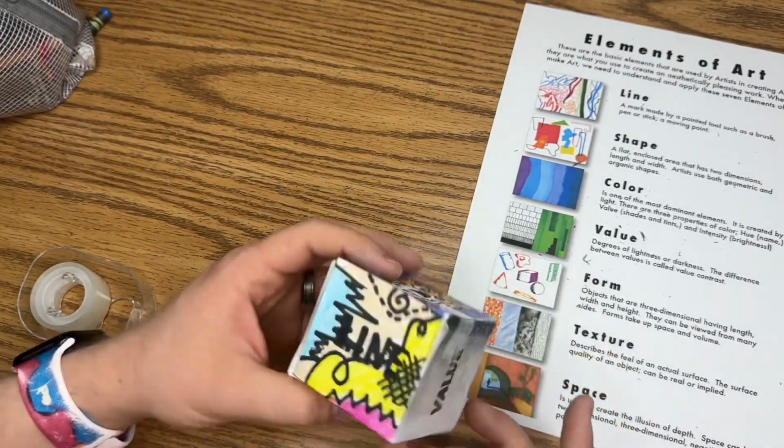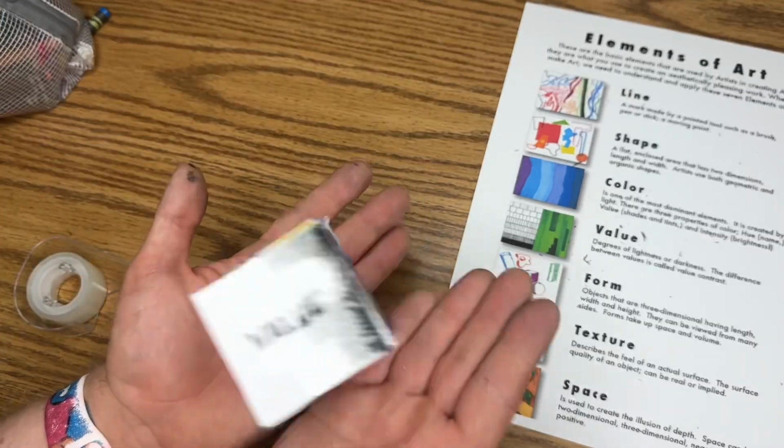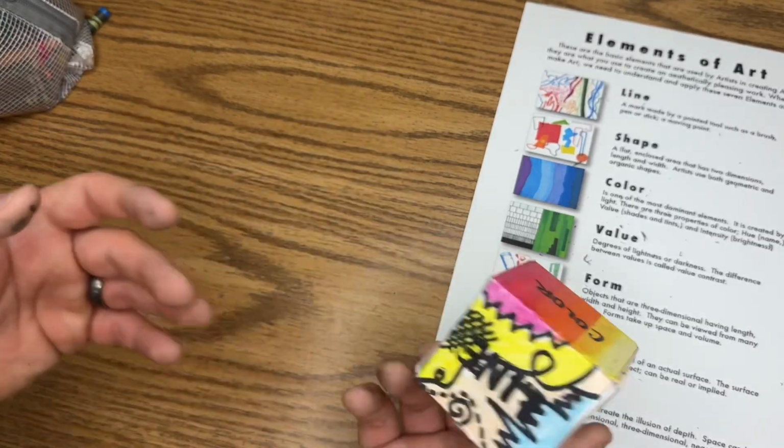All right, but once you're done, you should have this kind of visual, it's almost like a dice, that will remind you of the different elements of art. And literally be a cube. Each part needs to be complete. I will not accept incomplete work.